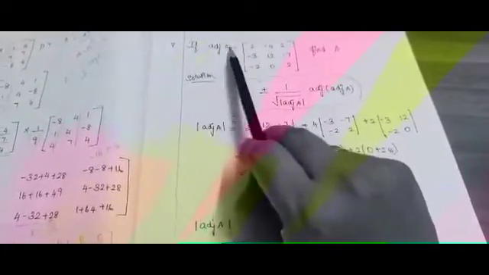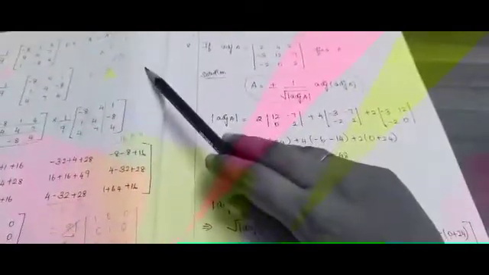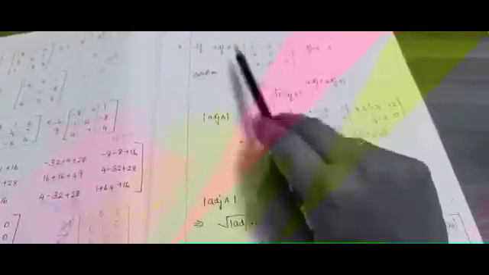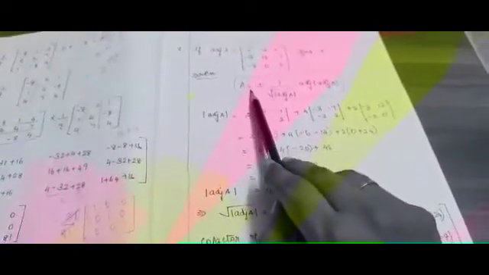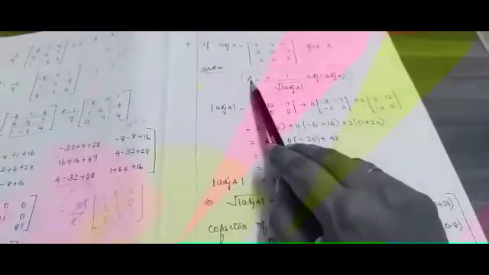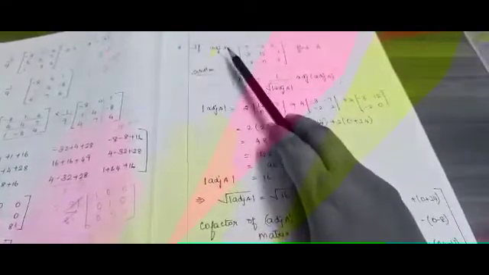If adjoint A equals 2 minus 4 2, minus 3 12 minus 7, minus 2 0 2, find A. In the previous sums, the value of A was given and we needed to find the adjoint. But here it is totally opposite. The given value is the adjoint and we need to find A. So see the second formula, the formula for finding A if your question is in the form of adjoint A.